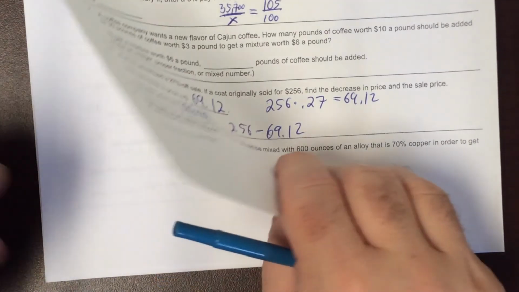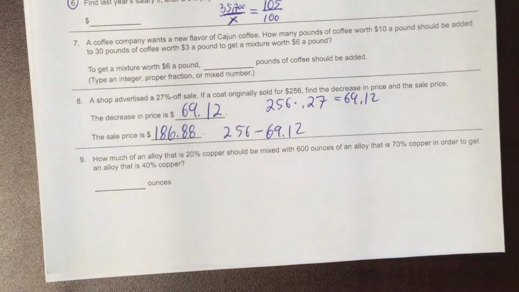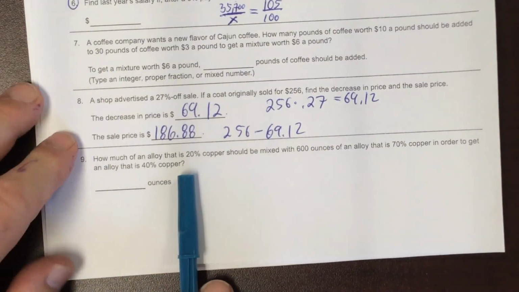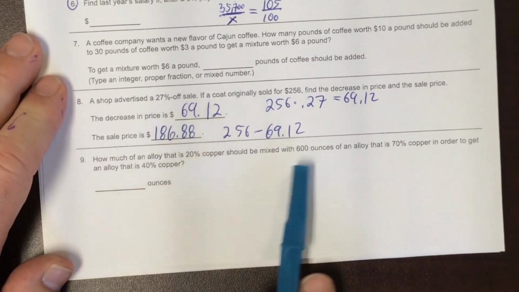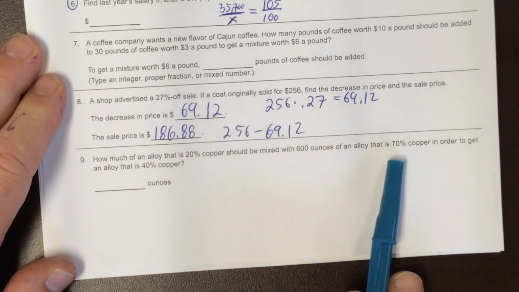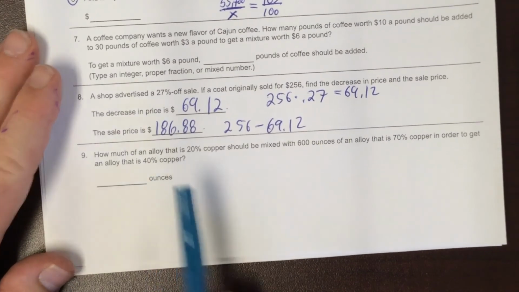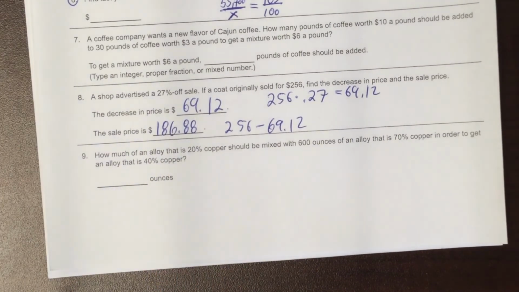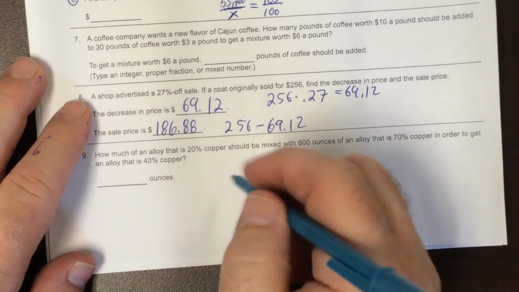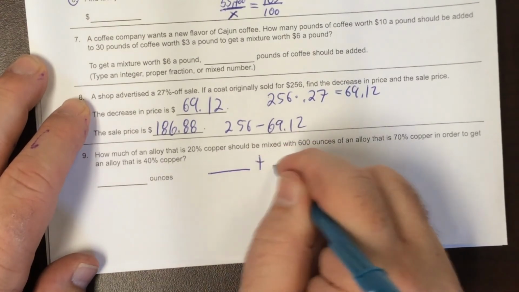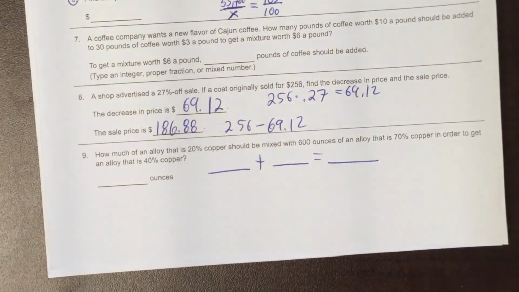It's a different type of mixture problem. So it says, how much of an alloy that is 20 pounds, 20% copper should be mixed with 600 ounces of an alloy that is 70% copper in order to get an alloy that is 40% copper. Okay, so in the last problem we had a price times a quantity. Okay, so we're mixing two things together, and that's going to yield something else.